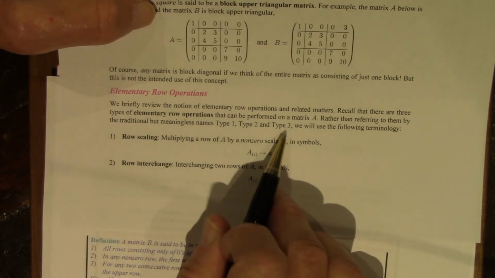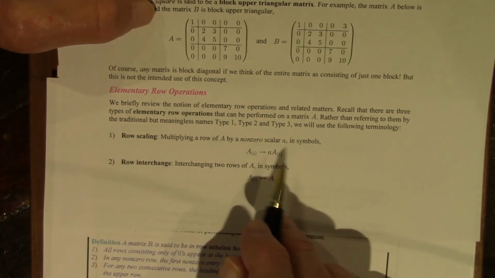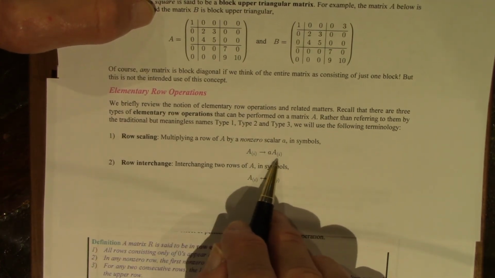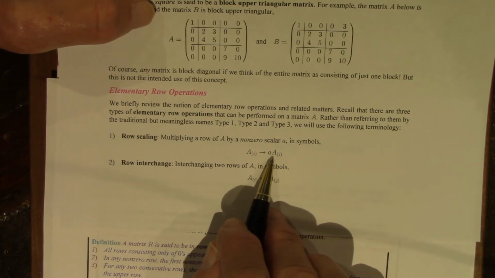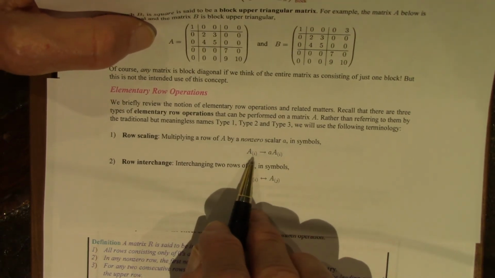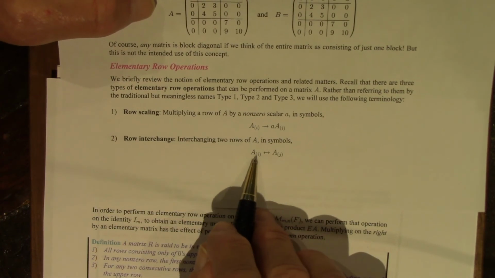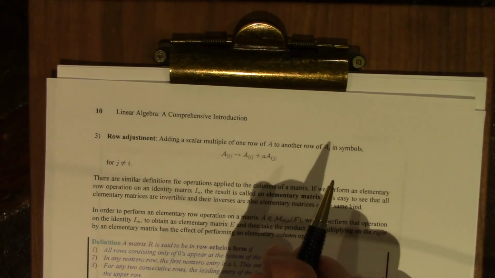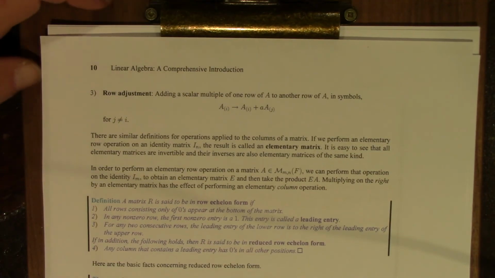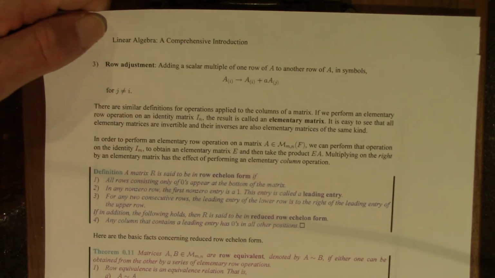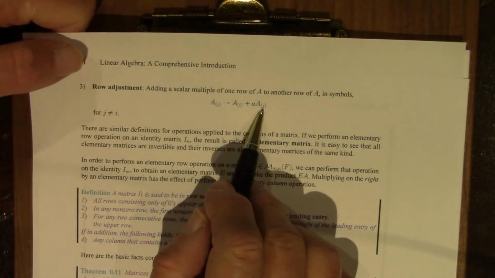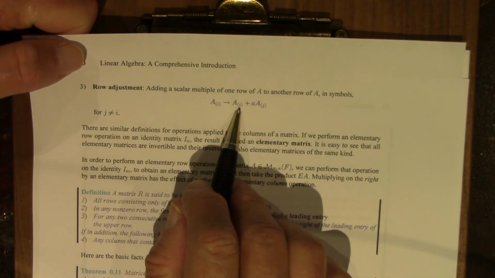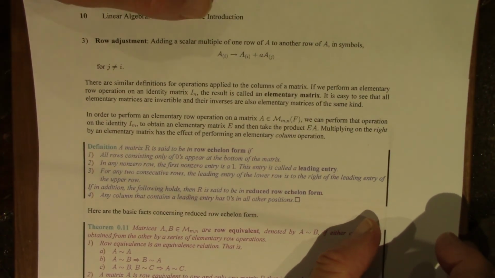So I just replace these terms by row scaling, which simply means multiplying a row of a matrix by a non-zero entry, in this case the ith row. Row interchange, we interchange 2 rows. And row adjustment, where you add a multiple of one row, in this case the jth row, to the ith row. And of course there are the corresponding elementary column operations.